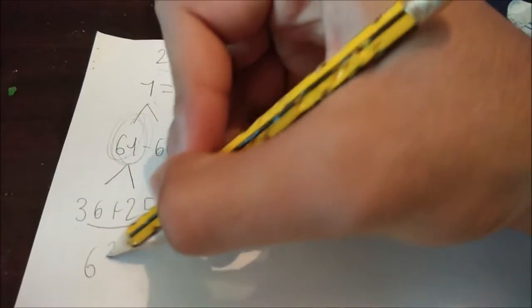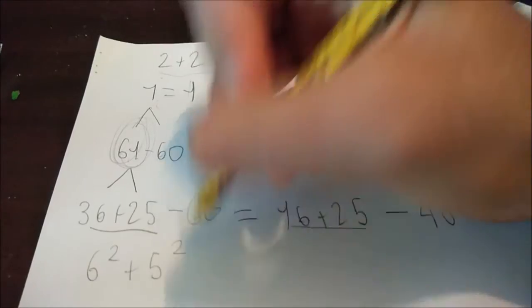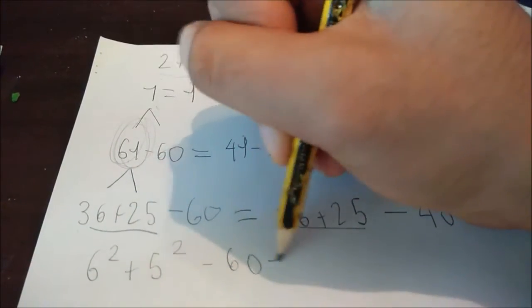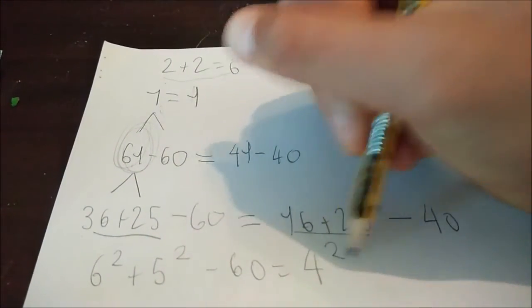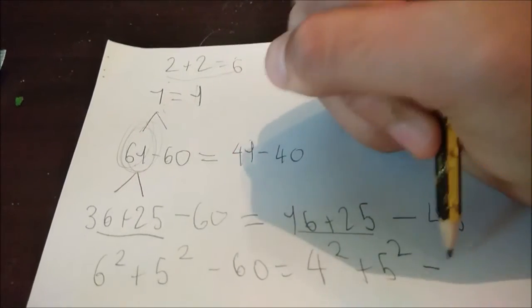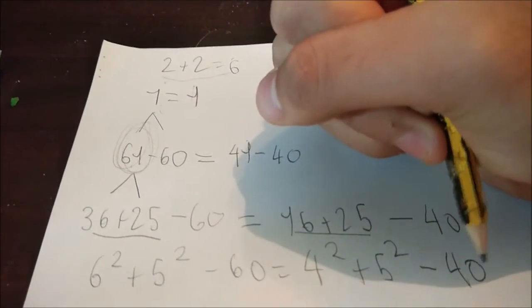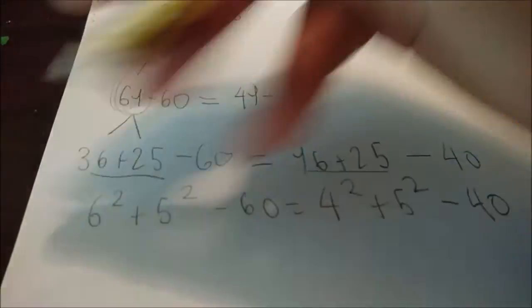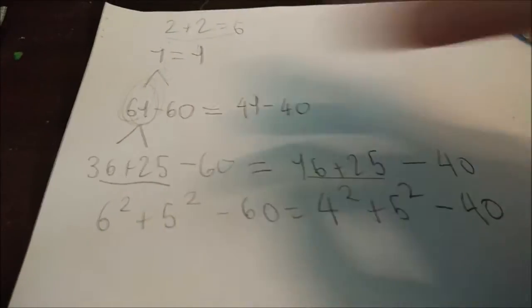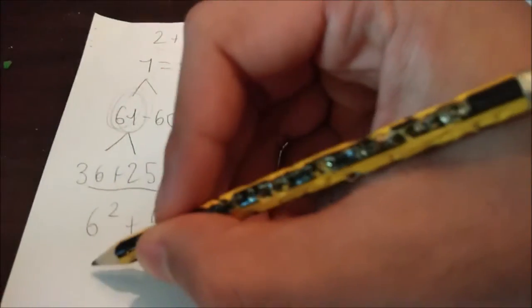So 6 squared plus 5 squared minus 60 equals 4 squared plus 5 squared minus 40. So we're simplifying this. And simplifying is what gets you the solution. You may have noticed that when you've done math yourself.